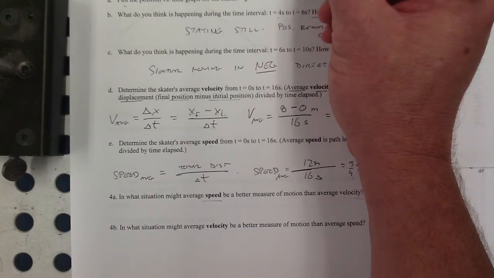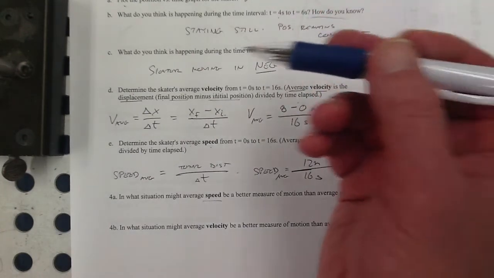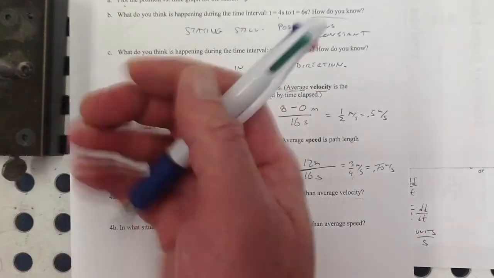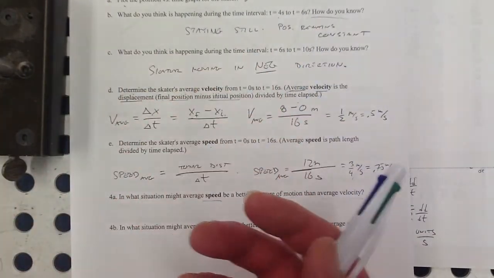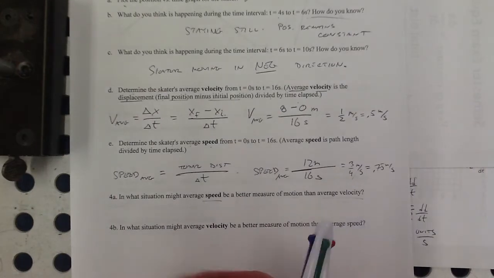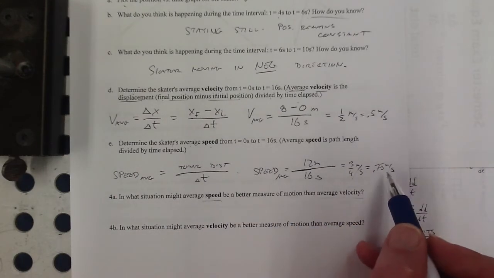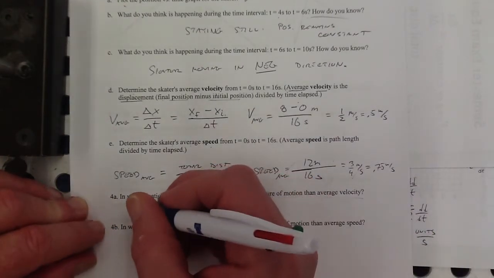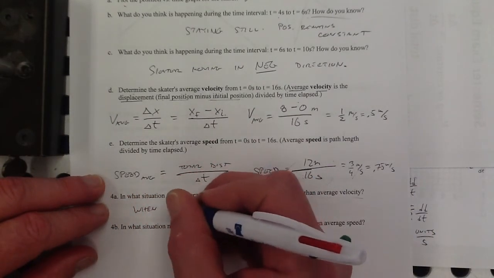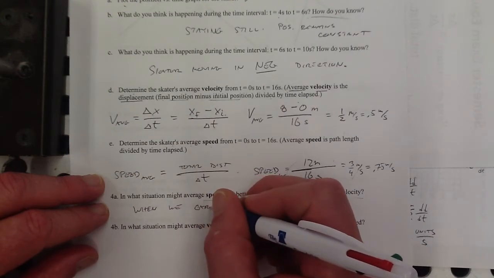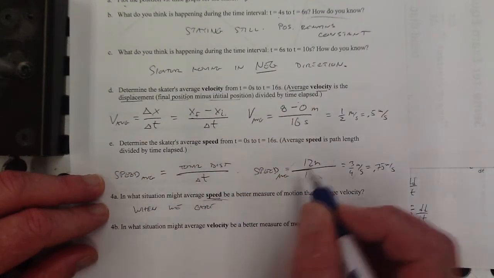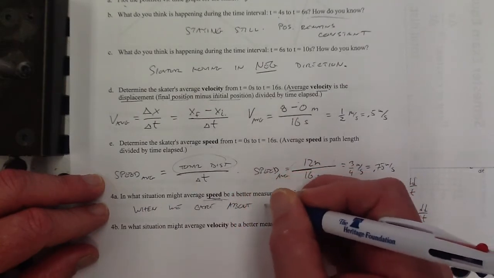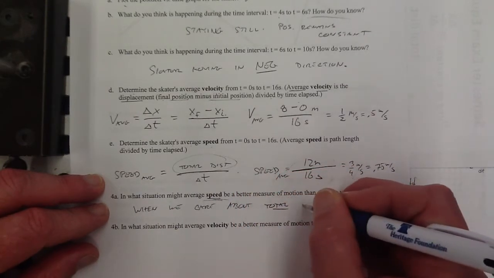It's not like when you're driving back from Charlottesville that you're somehow getting your gas mileage back or something. You're still burning gas, so you want to know that total distance, and you would be more interested in your average speed. So in general, for average speed, it's really the differences when we care about total distance.